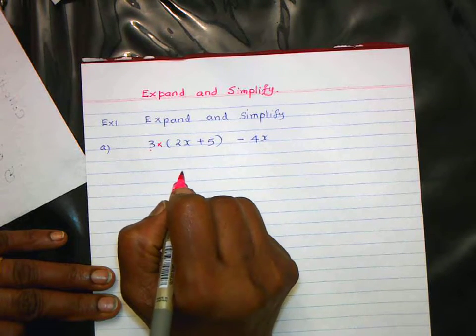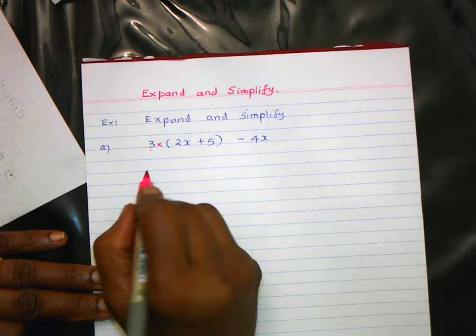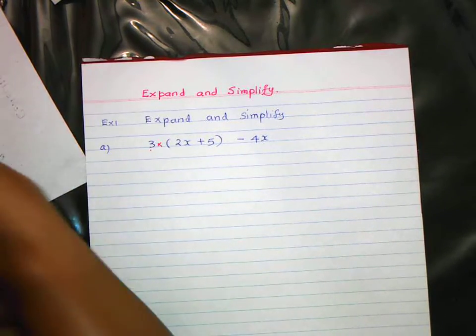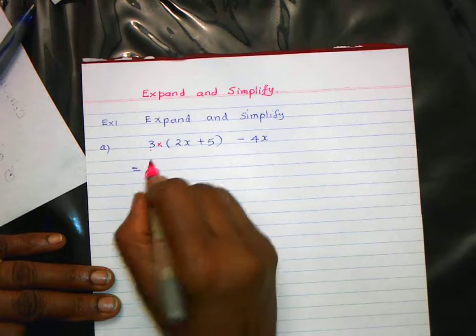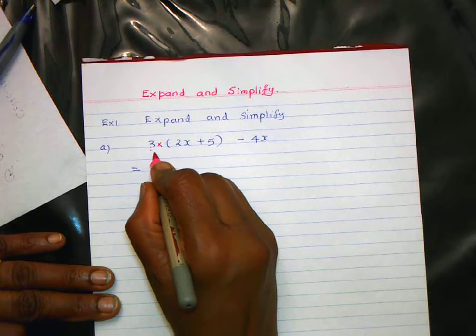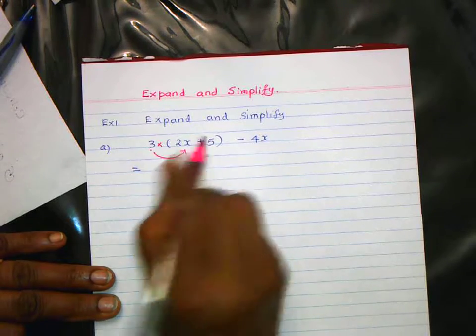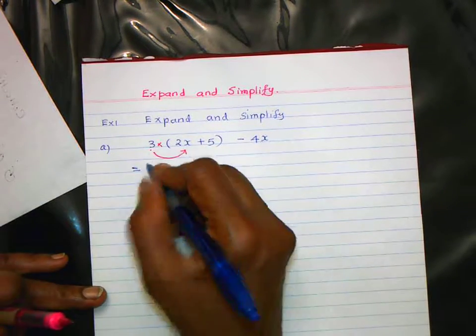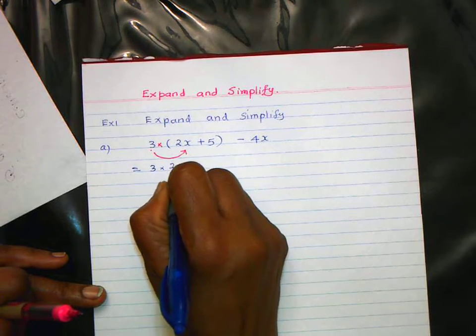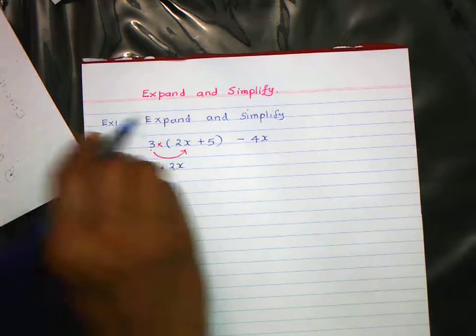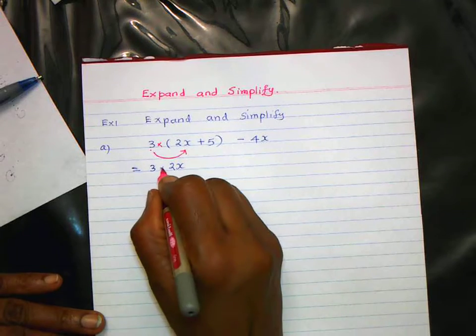Now the next thing we are going to do is multiply 3 by 2x. That's the first thing we are going to do, 3 times 2x. Again, make sure the times is small so that it doesn't get confused with the normal x.